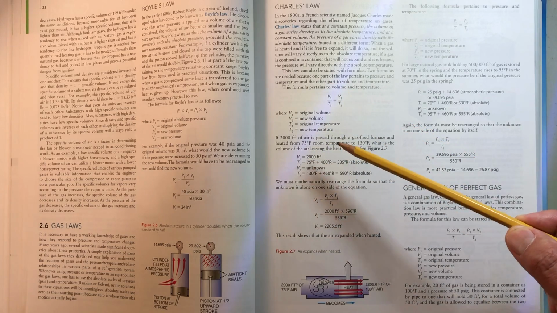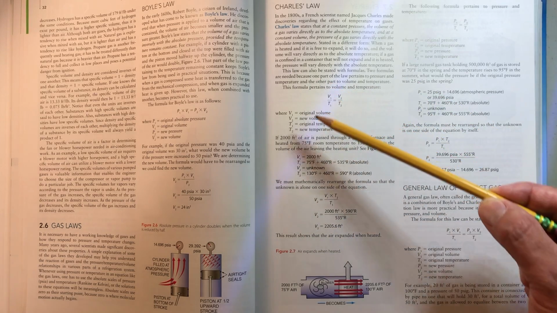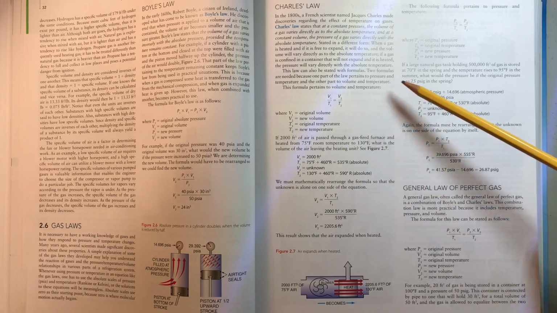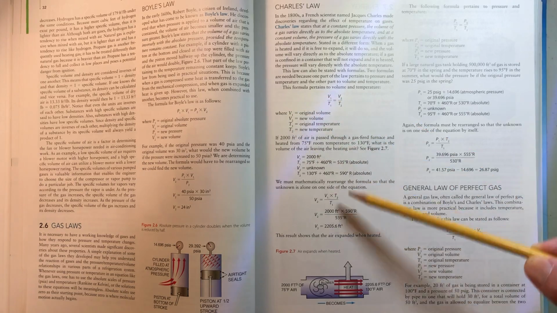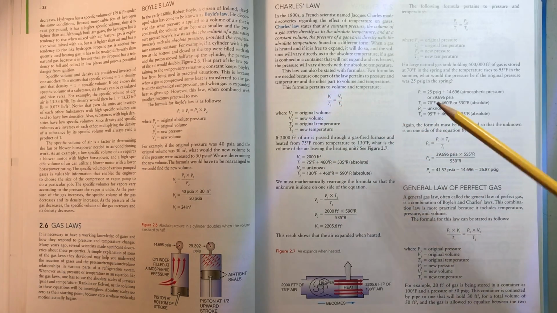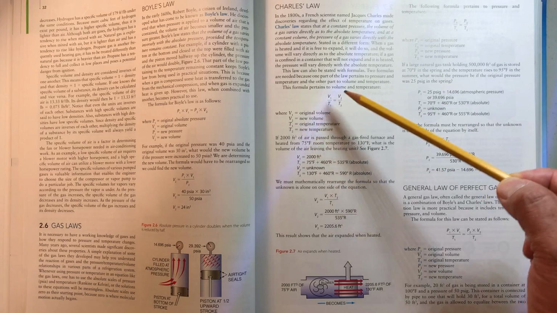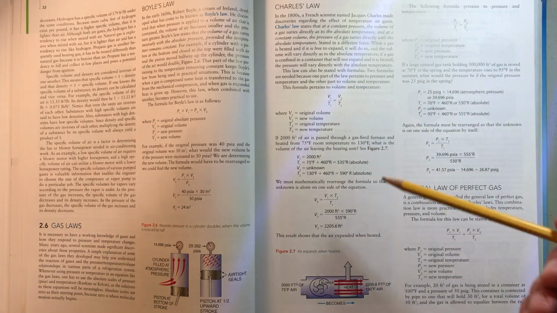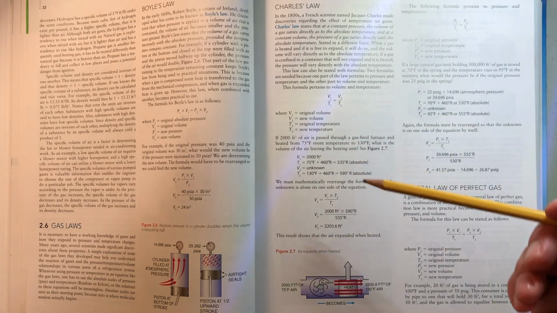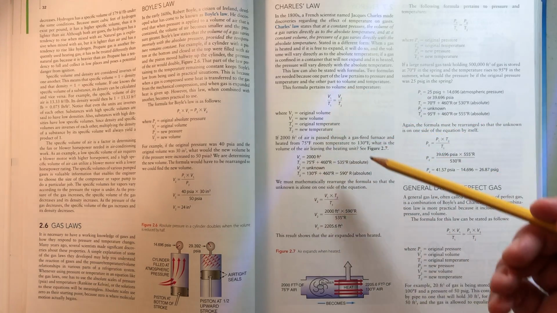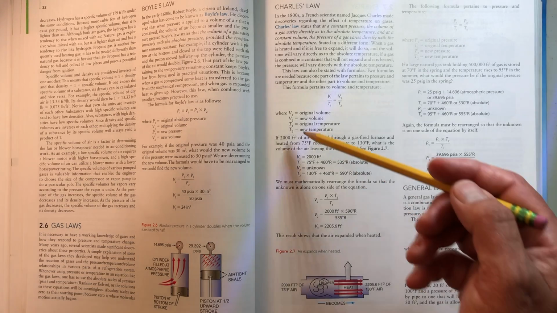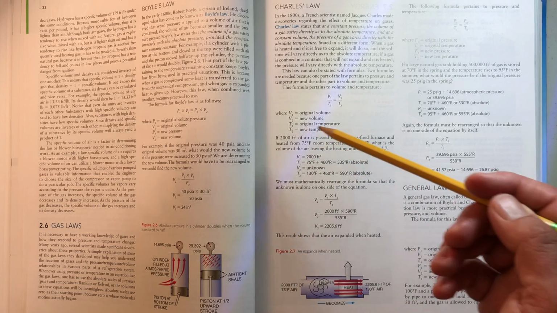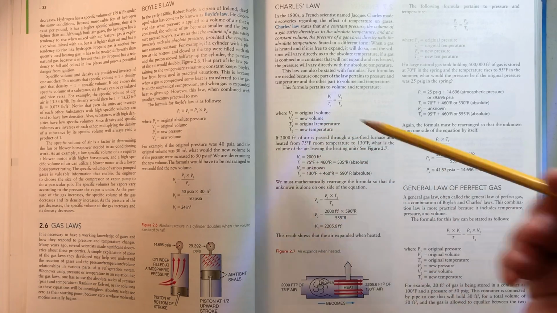This law can also be stated with formulas. Two formulas are needed because one part of the law pertains to pressure and temperature and the other part to volume and temperature. So he had two different formulas. This formula pertains to the volume and temperature. What this says is the original volume 1 divided by the original temperature will equal the second volume divided by the new temperature, where V1 is our original volume and V2 is our new volume. T1 is our original temperature and T2 is our new temperature.